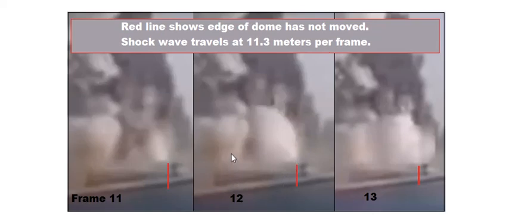No, it can't. This is the center here. This is moving directly towards the camera. Anything to the right of the center of the explosion is moving to the right, to the viewer. So this would have to move to the right. It doesn't move at all. That's proof that this dome of vapor was there before the shock wave got to it. The shock wave did not form this dome right here.